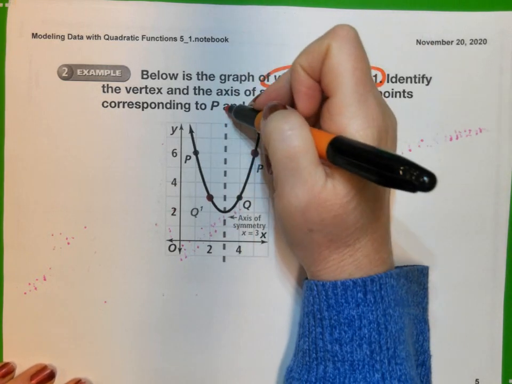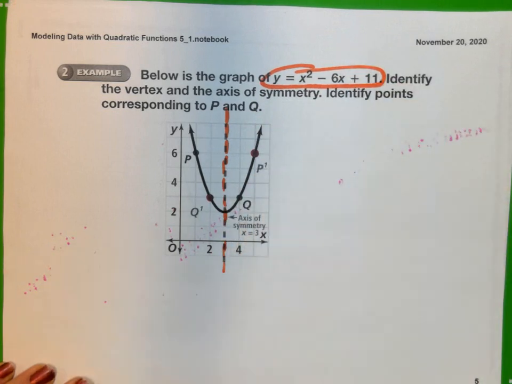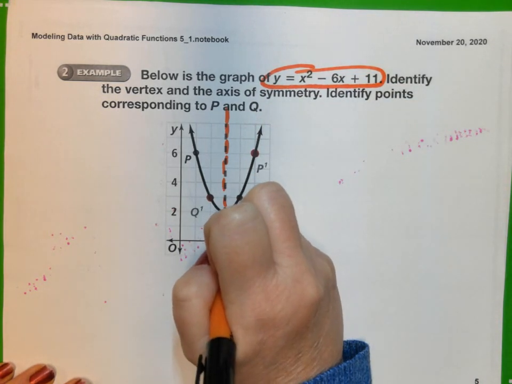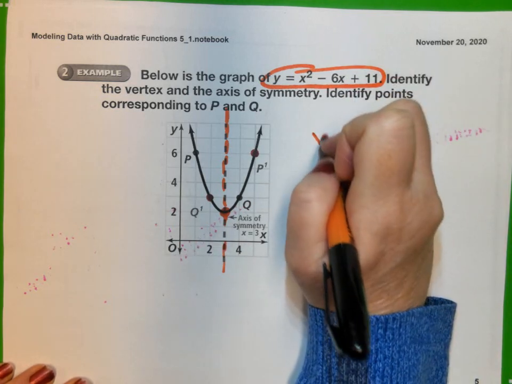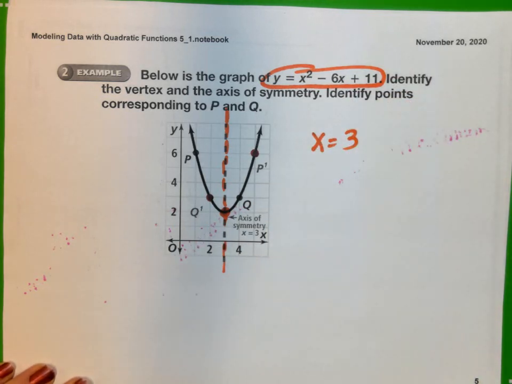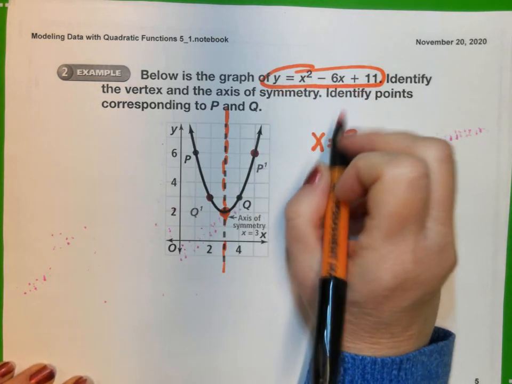So here's my axis of symmetry. It's right here. I know that because it's the middle of it. And here's my vertex. So I have to count over. It's 1, 2, 3. So x equals 3 is my vertex, or my axis of symmetry. If x is 3, plug it into the equation.